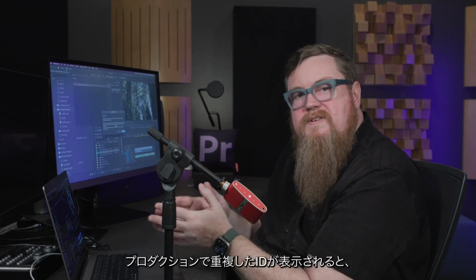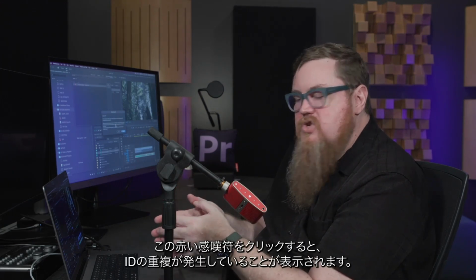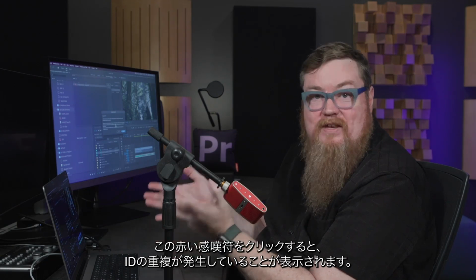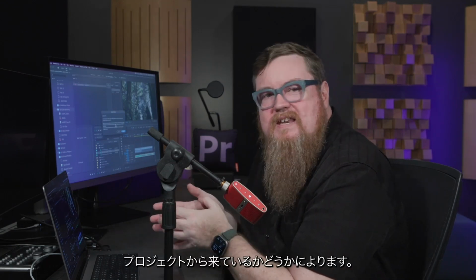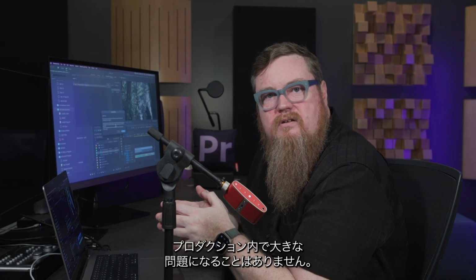So whenever duplicate IDs show up in the production, that little red exclamation point is going to show up in the lower right of your copy of Premiere, and when you click on it, it'll show that there's a duplicate ID event going on. In some cases, this is fine. It really depends. If the duplicate IDs are coming from projects that just contain sequences, it's never really going to cause much of a problem within your production.